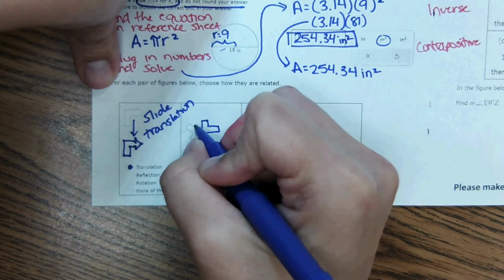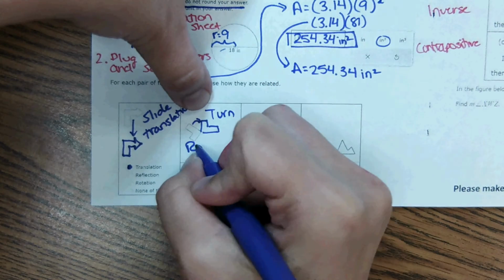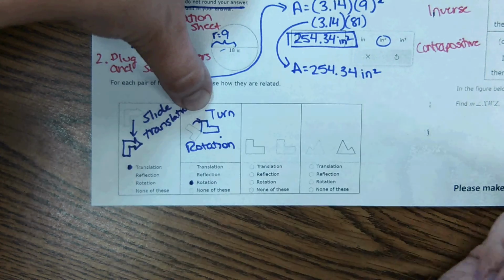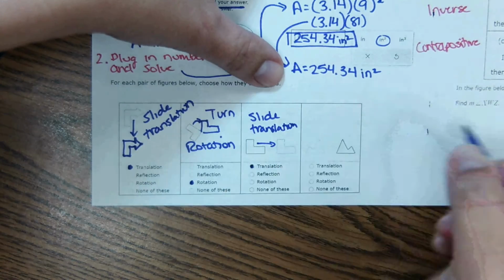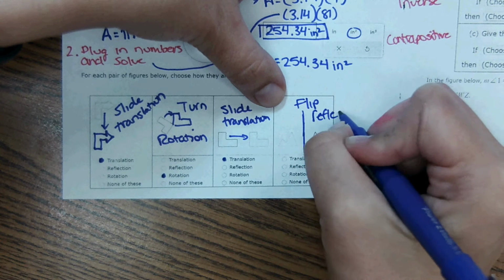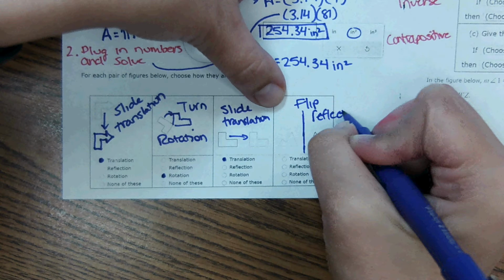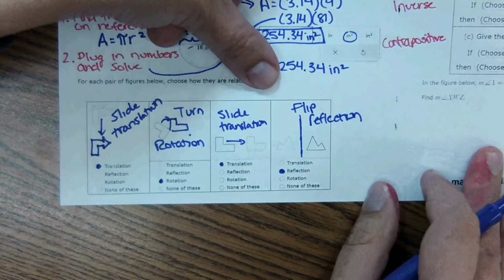For this one, from this shape to this shape, it is actually rotating either this way or that way, however you want to look at it. So that would be a turn, also called a rotation. So you would choose rotation right here. For this one, it is sliding again, which is a translation. And then for this one right here, it is a reflection. It's flipping over that line, and we call that a reflection. So just choose reflection. Okay, and the next problem.